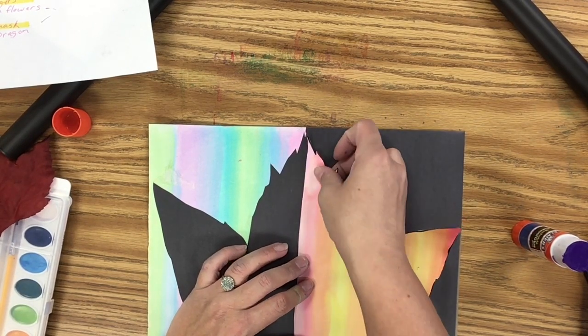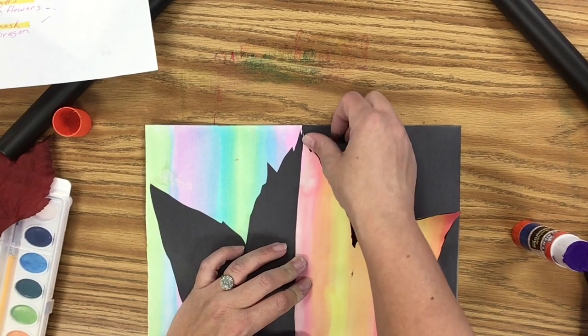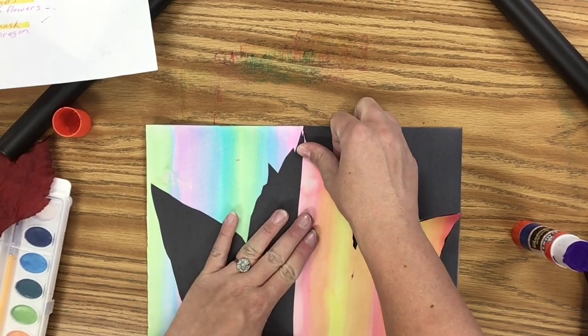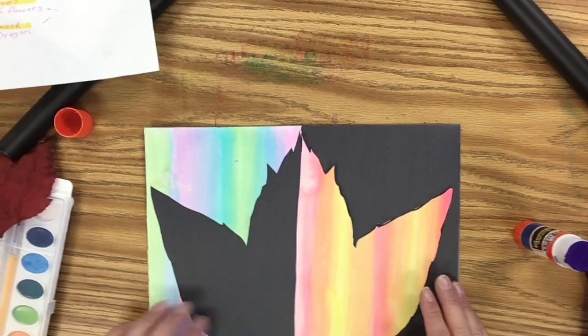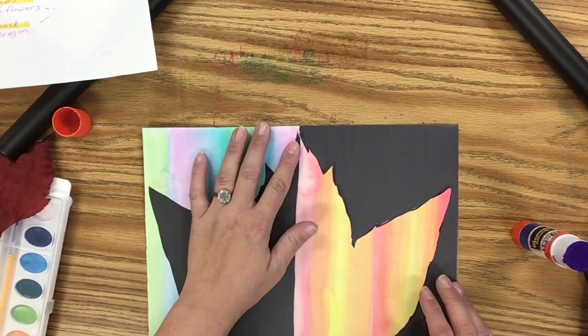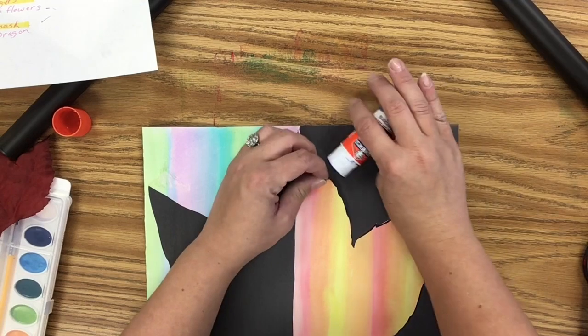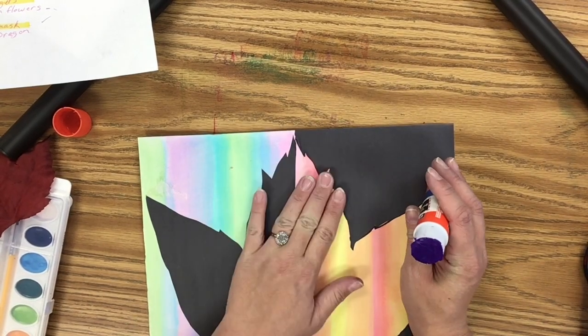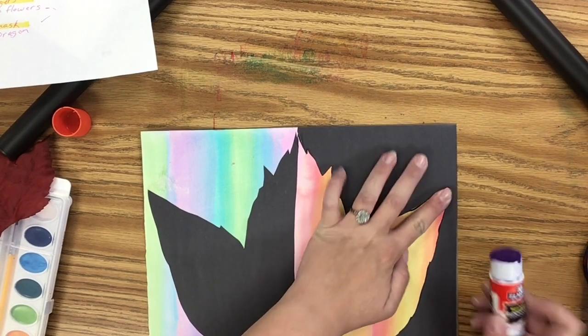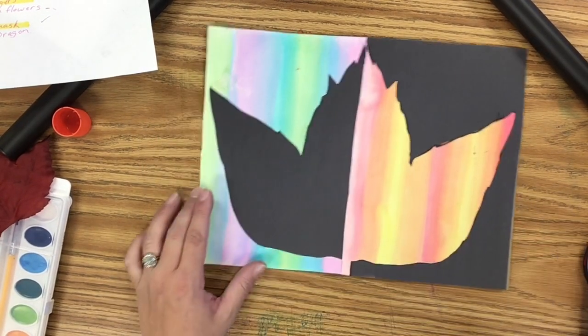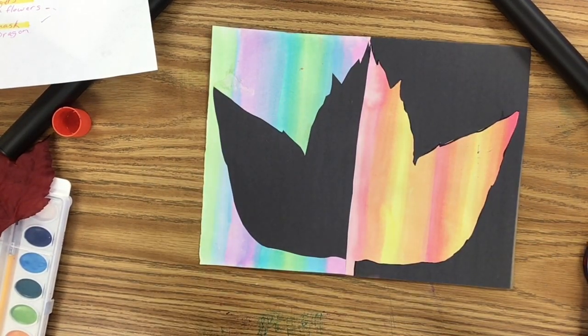So this is where you want to really line that up. Think about where those lines should go. Massage that in. If you have any little areas that were not getting glued down well, like for instance this little section right here, add a little extra glue. Massage that in. And you have your positive and negative spaced leaf.